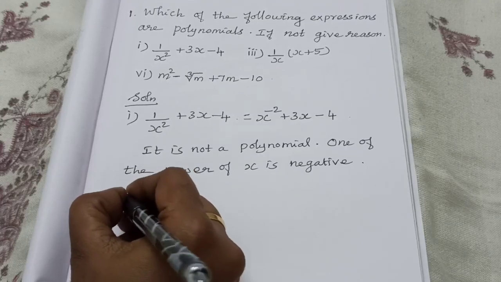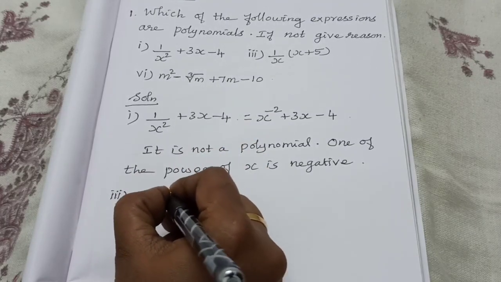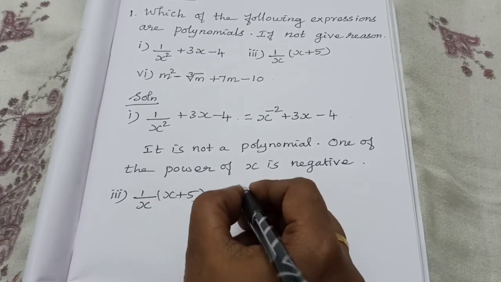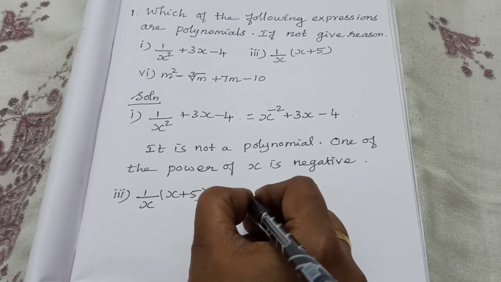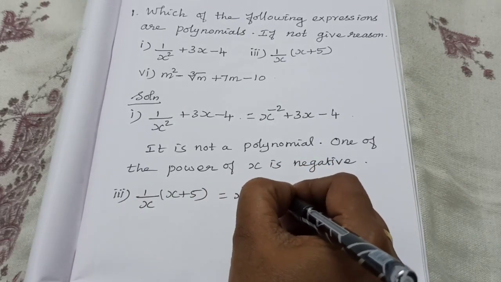And third one, 1 by x into x plus 5. Okay, how can we write this? 1 by x we can write x power minus 1, isn't it? Into x plus 5.